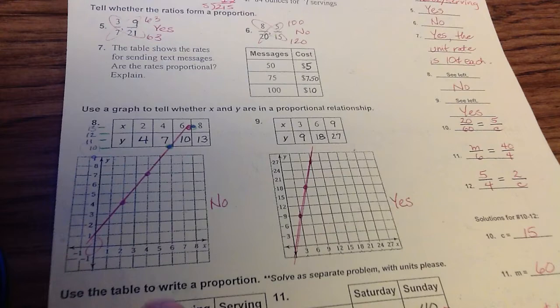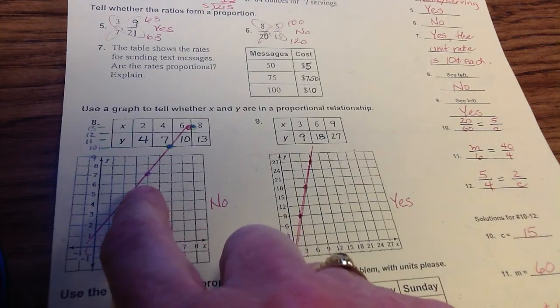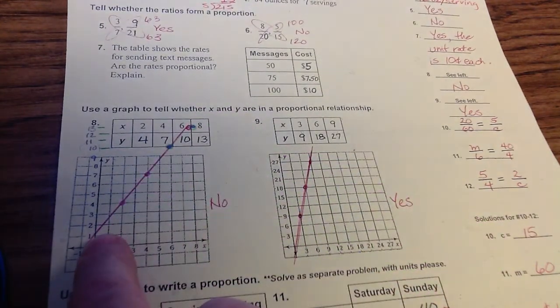And really bad was 8 to 13. So you see that would be way up high. Now if you connect the ones that were actually on the graph and then you just keep going, you'll see that it does not go through 0, 0. It misses 0, 0.